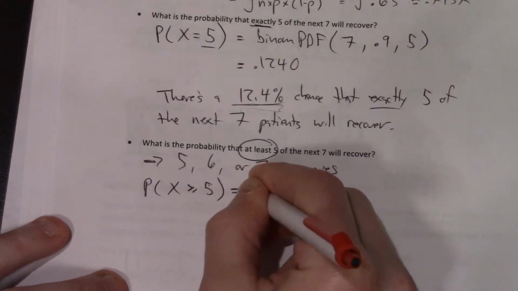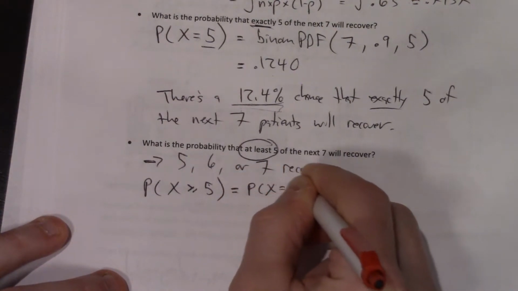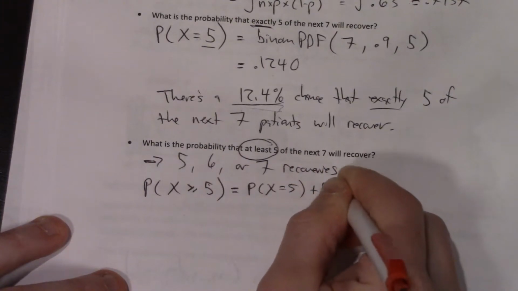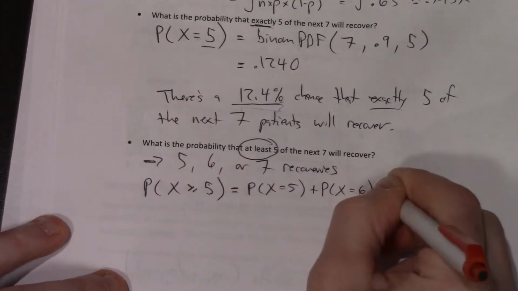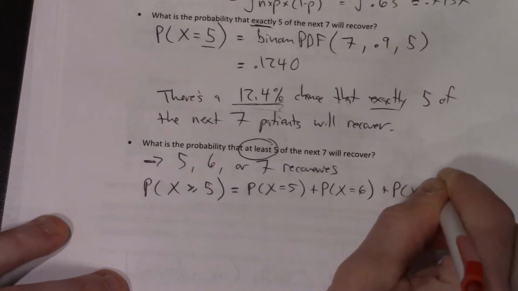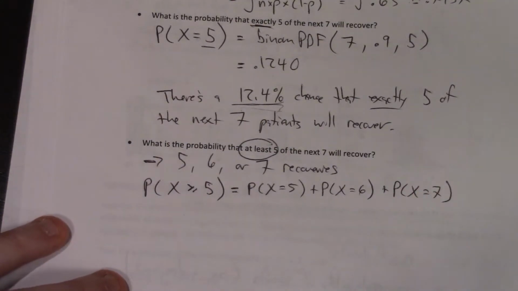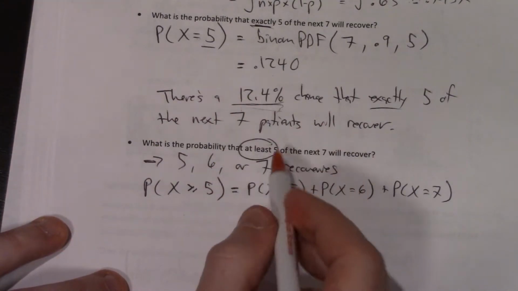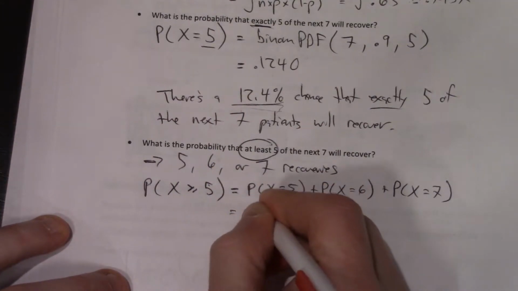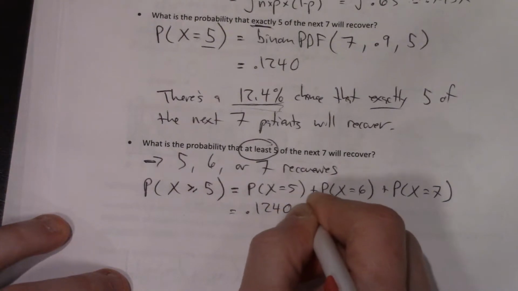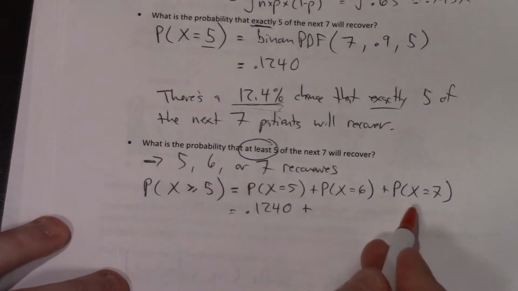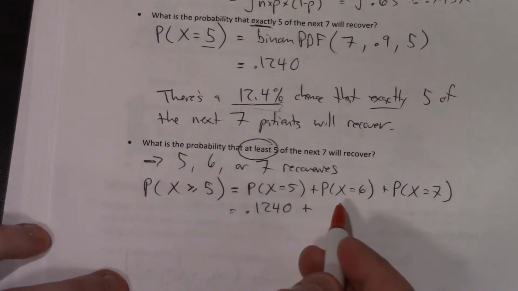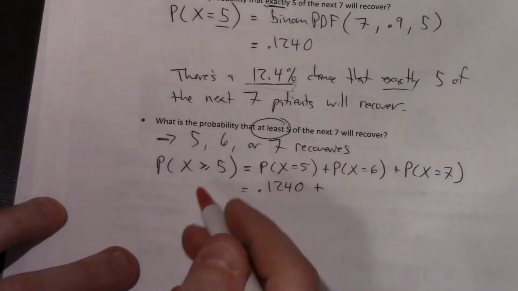So we can rewrite this as what's the probability that X is 5 plus the probability that X is 6 plus the probability that X is 7. And we've already found the probability that X is 5. That's 0.1240. So now we just have to find the other probabilities. And we'll find them the exact same way we found the probability that X would be 5.